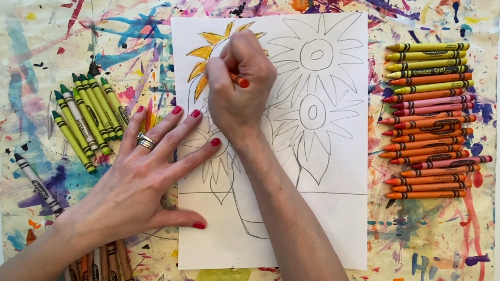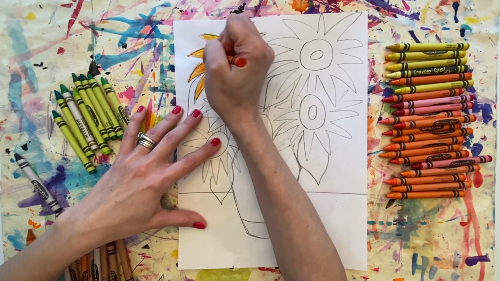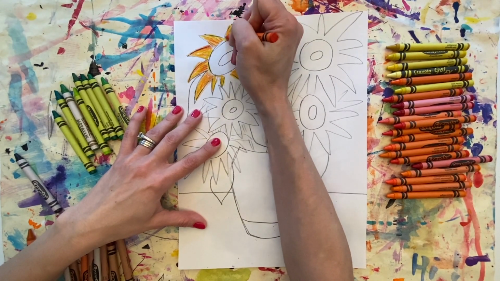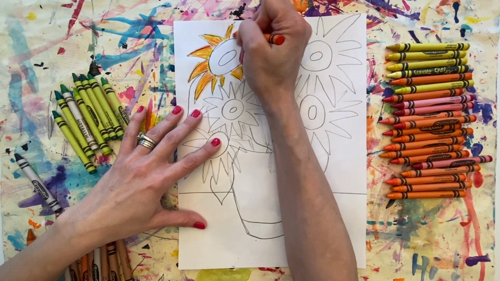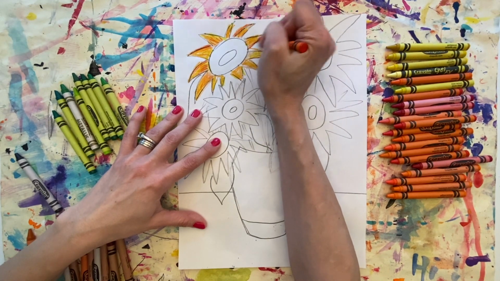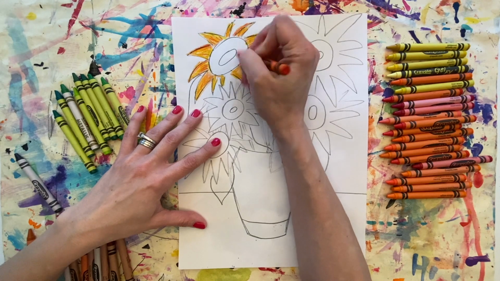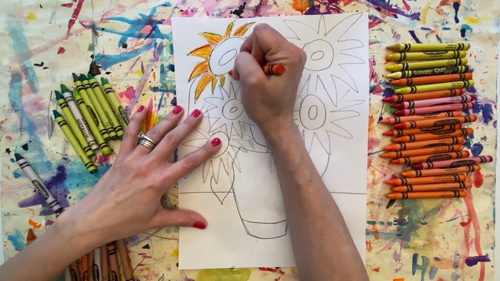I've also decided to use a little red orange as well. Did you know that not all sunflowers are yellow? There are many different colors of sunflowers ranging from yellow to red and red-orange, so you can choose to make your sunflowers any color you choose.